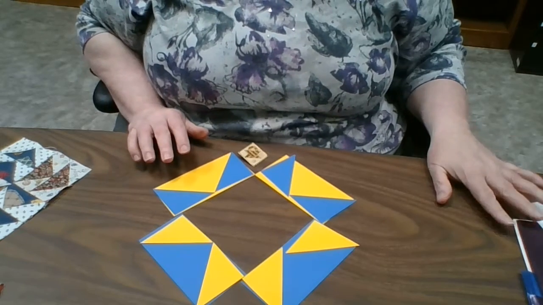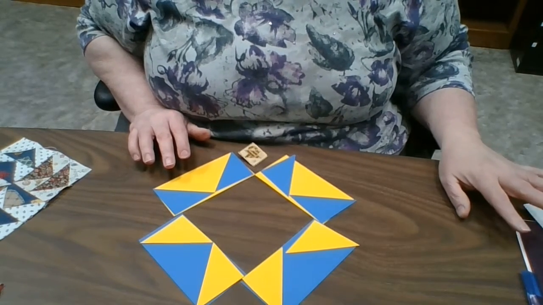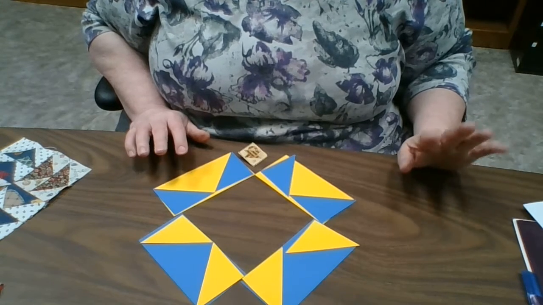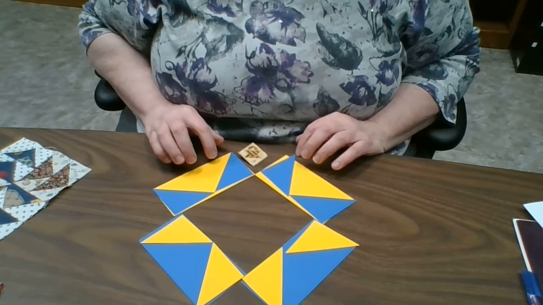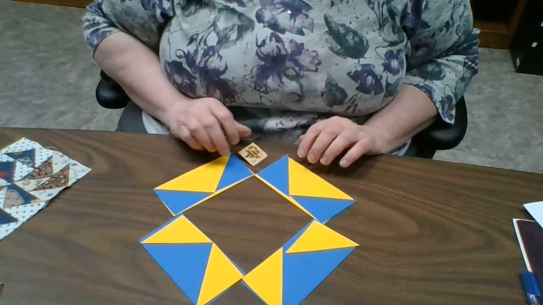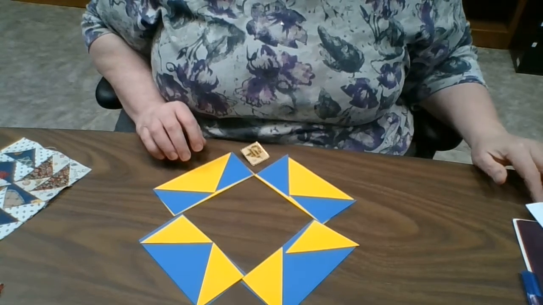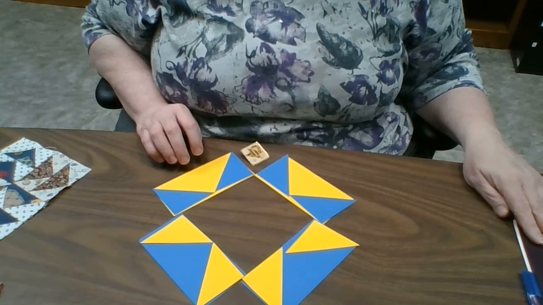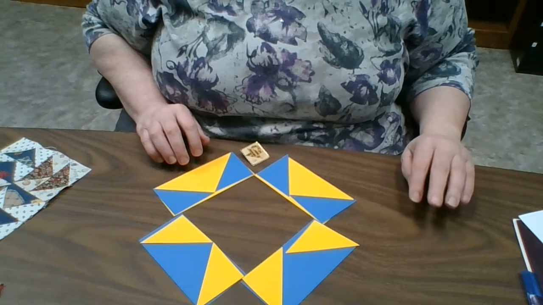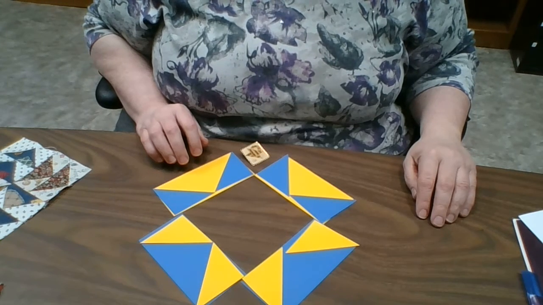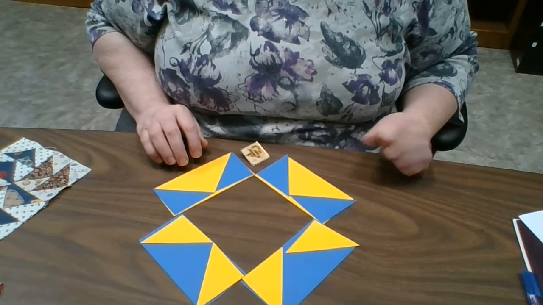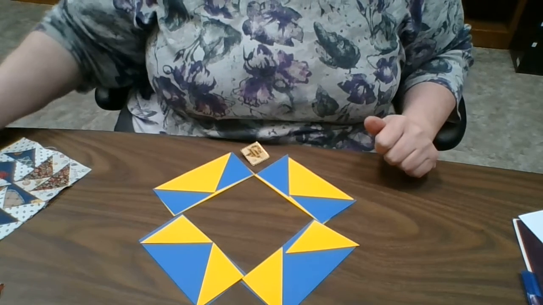There are all kinds of designs shown on the back of the instruction sheet, and feel free to experiment and play with it. It's a very fun block. Again, if you ever have any questions on the assembling of the block or you notice something incorrect in the directions, feel free to email me. It is circulation4, the number 4, at Clinton Public Library, and my name is Melody.